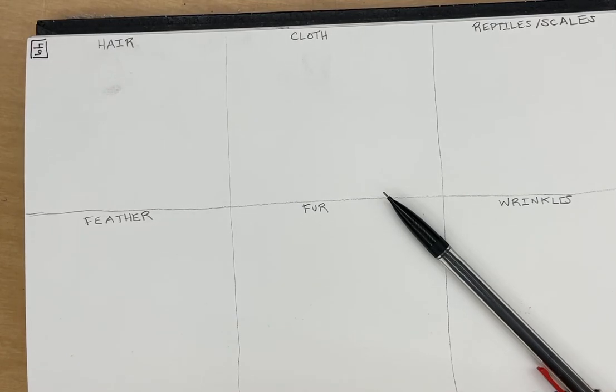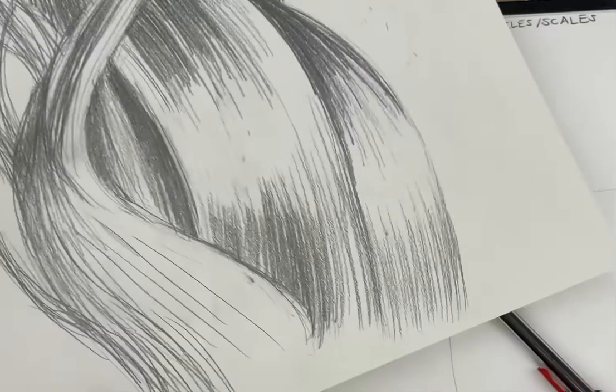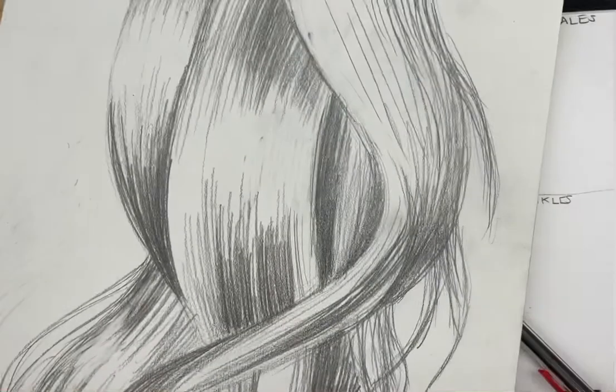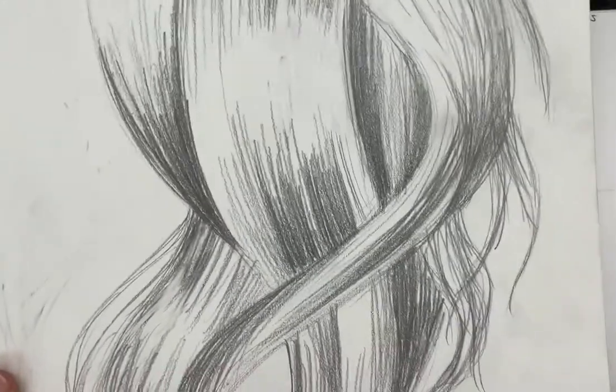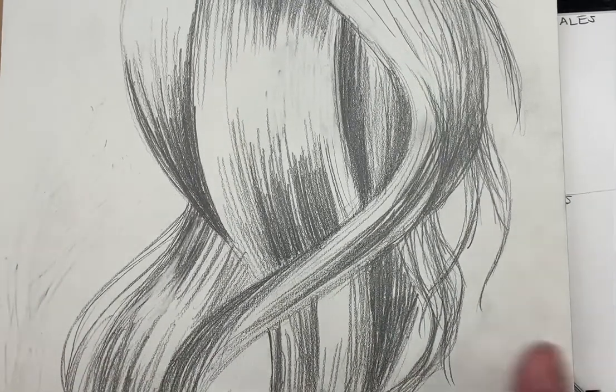Okay, so everyone has different hair textures. Some people have wavy hair, curly hair, kinky hair, straight hair. So I highly recommend working from a reference, but for today, I'm just gonna do one hair style, which is gonna be this wavy.